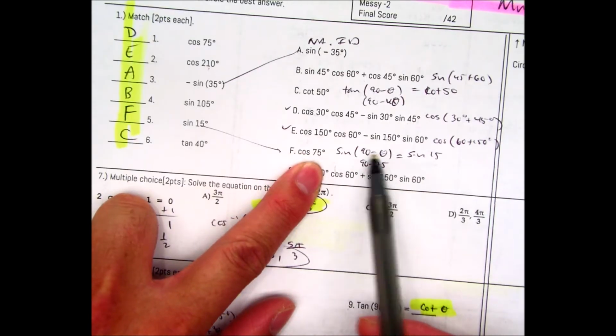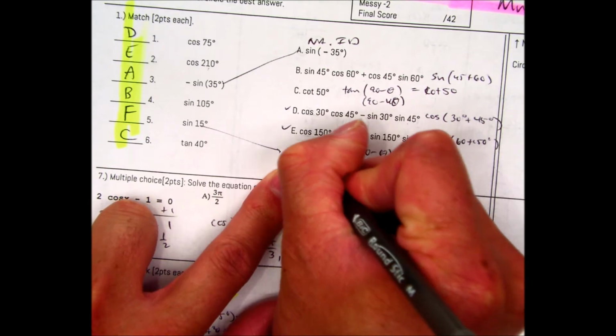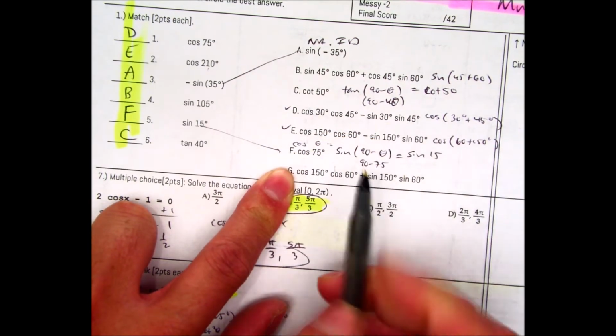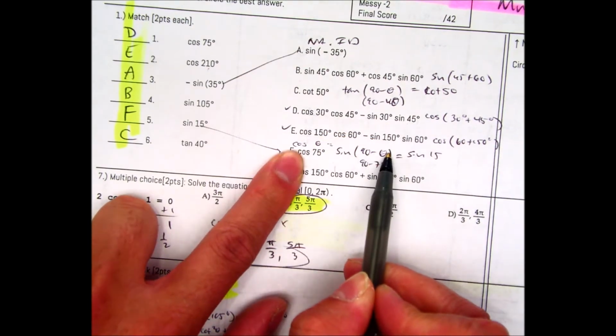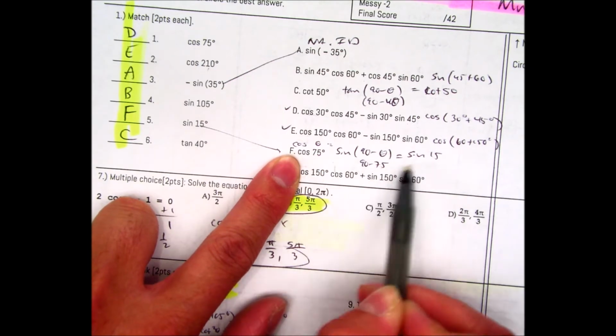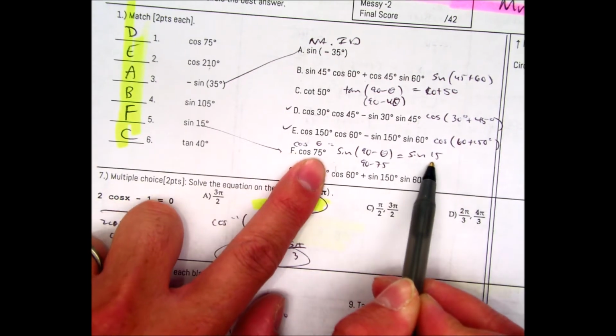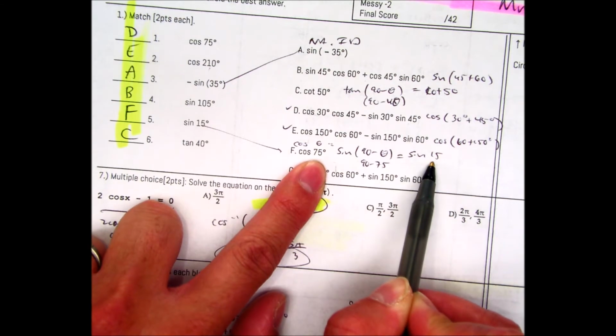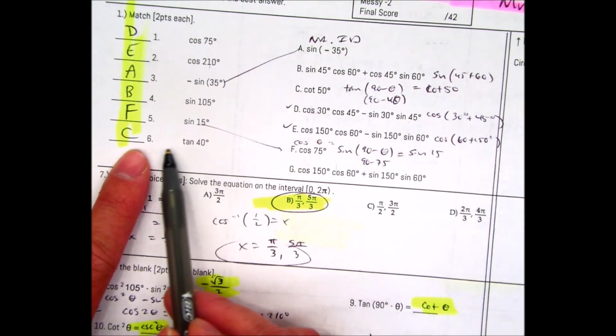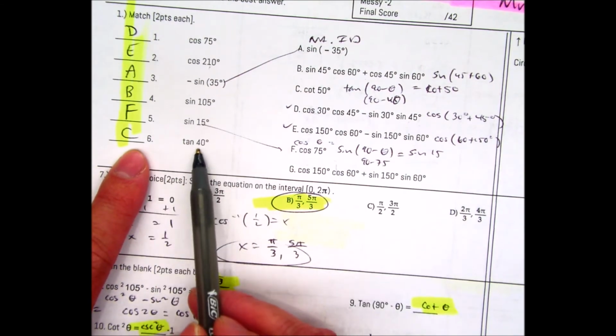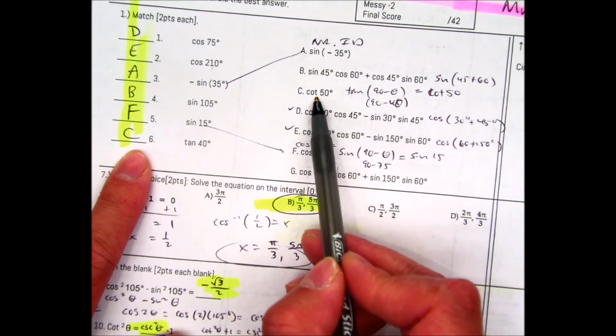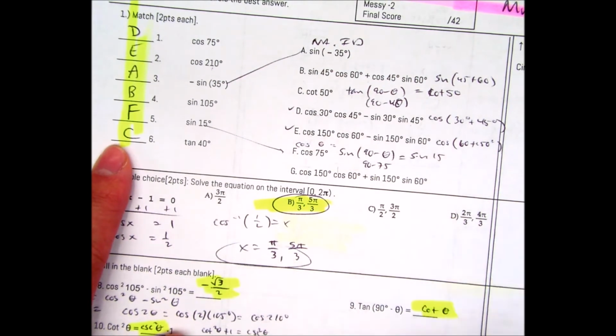if you take the 75, cosine of an angle equals sine of 90 minus theta. So if you take the 75 and put it there, you'll get cosine of 15. You'll notice that these are complementary. Cofunctions are complementary. And the last one, number 6, tangent of 40, that is cotangent of 50. Those are cofunction identities.